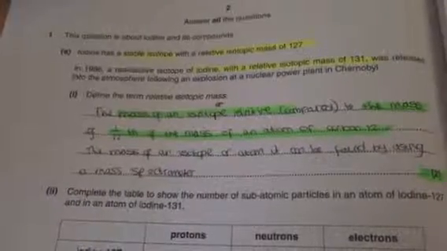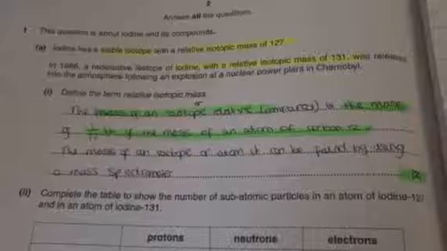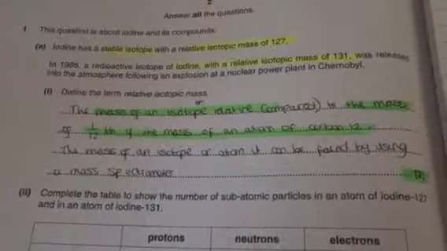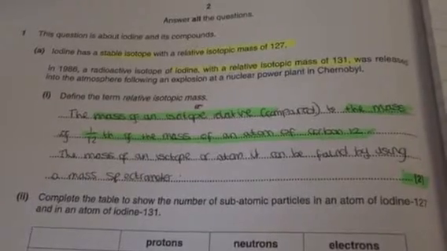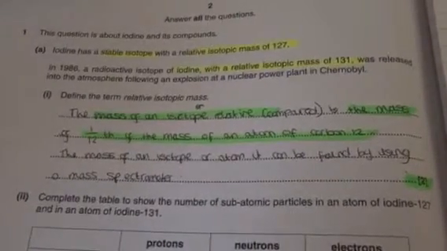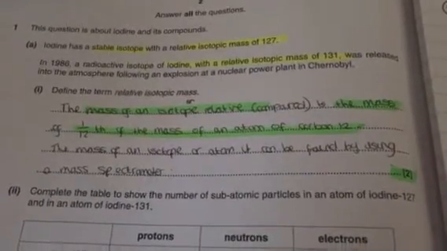Question number 1 is a simple statement of the term relative isotopic mass. Now this is knowledge, you need to learn these off by heart, and it is the mass of an isotope compared to the mass of 1/12 of the mass of an atom of carbon-12. All of that is needed for the mark. Sometimes this is 2 marks and sometimes it's 3.